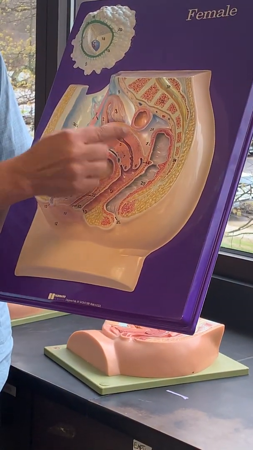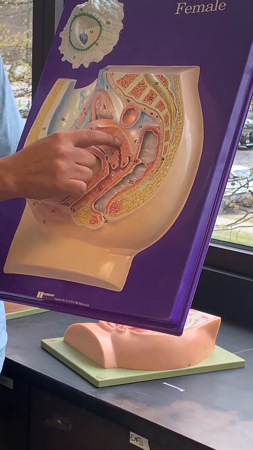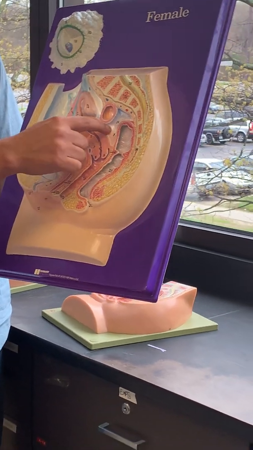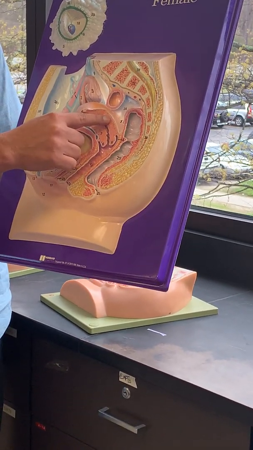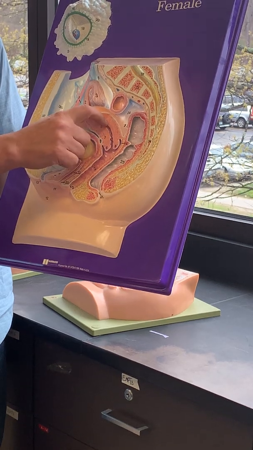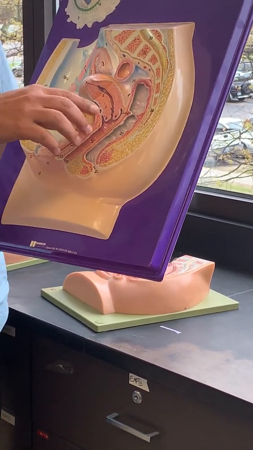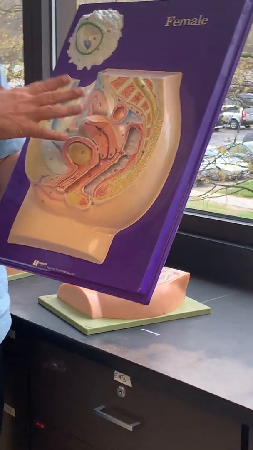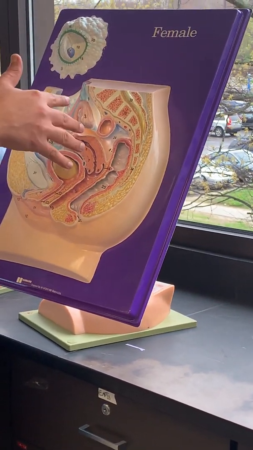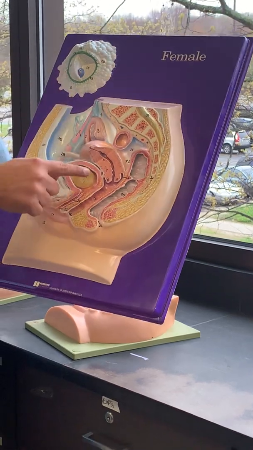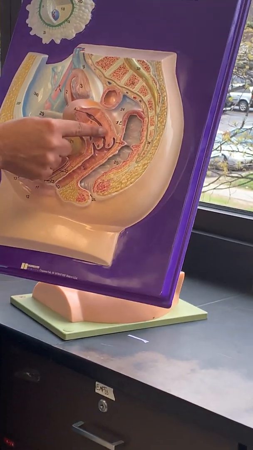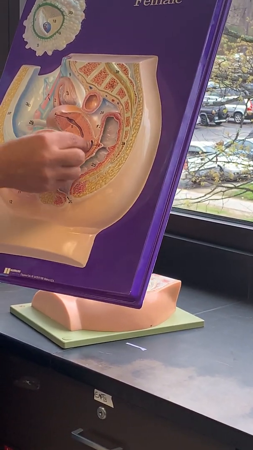And this is a cut section in it with 3 layers: perimetrium, myometrium, endometrium. It looks very tiny from inside when it's flat, nothing in it, and small, of course. When this is pregnant, it will be filling the whole space here. Stretch it. And this is the cervix. Cervix is like a funnel.